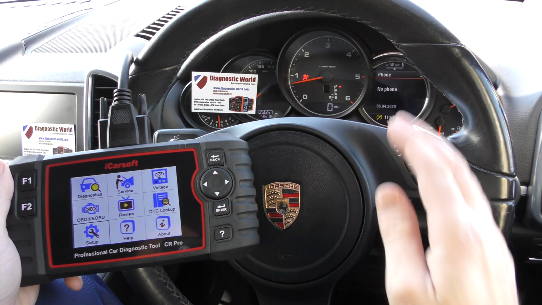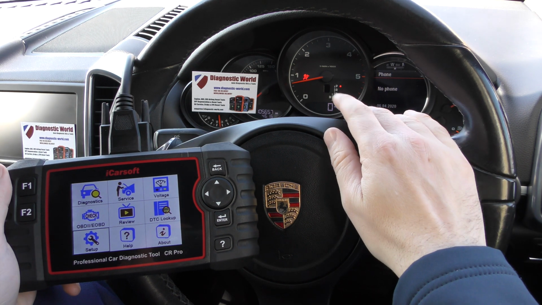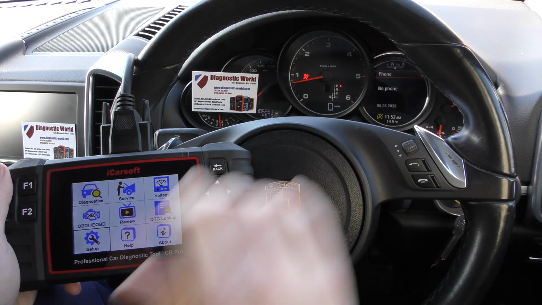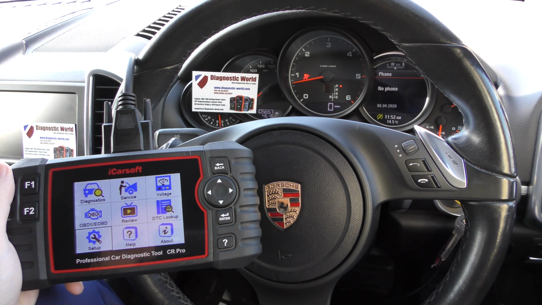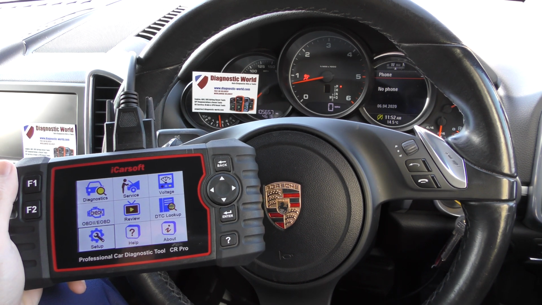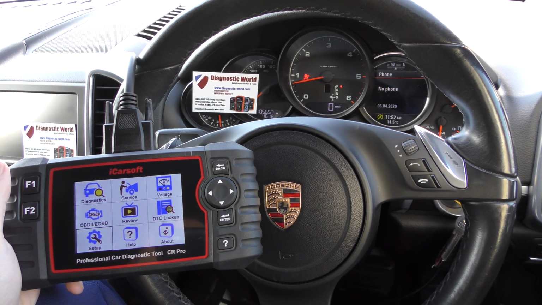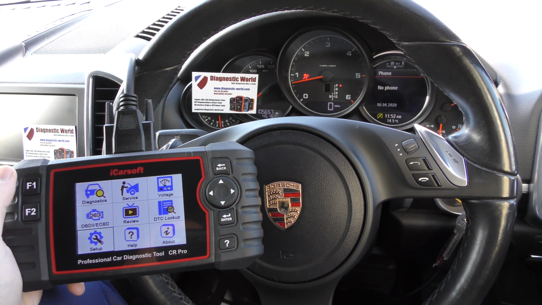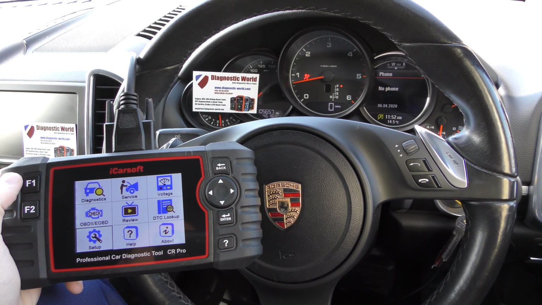In this video we are in a Porsche Cayenne, which you can see has the airbag light illuminated on the dashboard here, and we are going to demonstrate this warning light being diagnosed and being reset with this iCarsoft CR Pro kit.